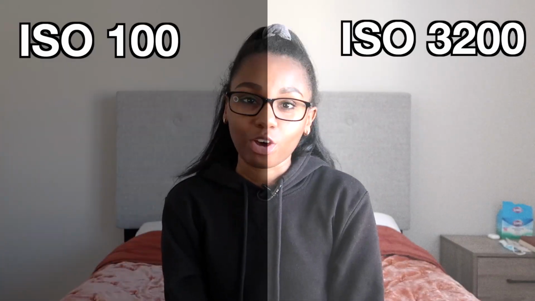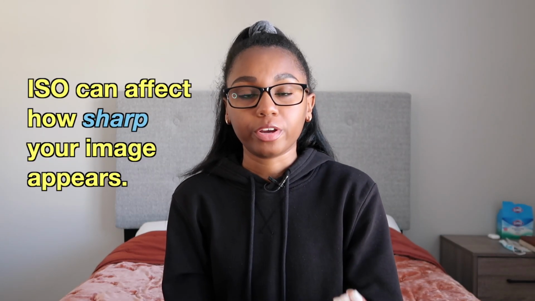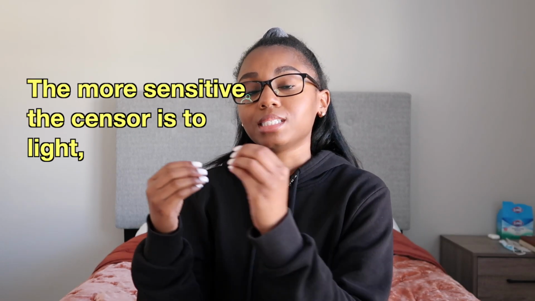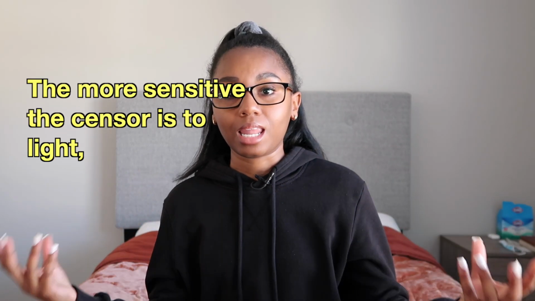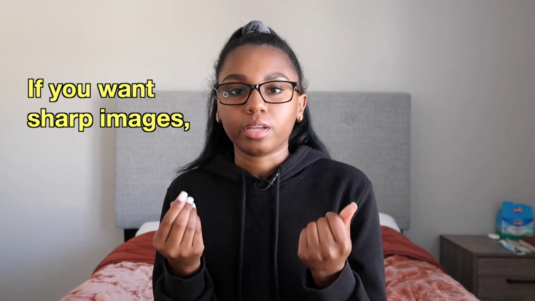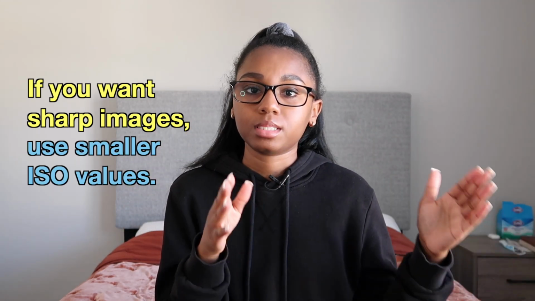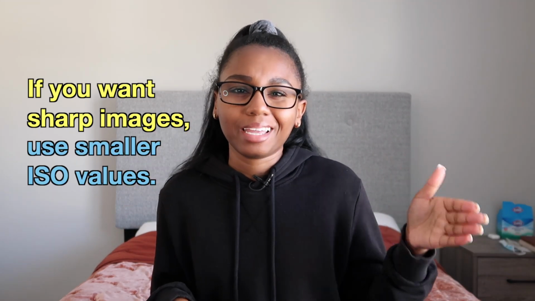wearing sunglasses at all. ISO can also affect how sharp your image is, because the more sensitive your camera is to light, the more grainy it'll appear. So if you want a very sharp, crisp looking image, you want to stay on the lower end of the spectrum when it comes to ISO. So I would say anywhere between 1 to 800, depending on the environment that you're in.